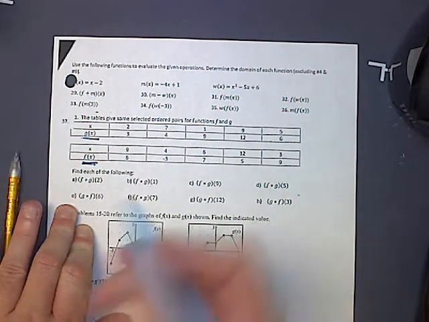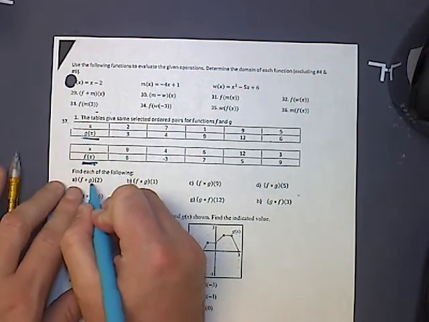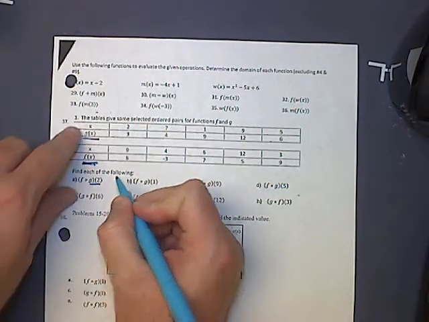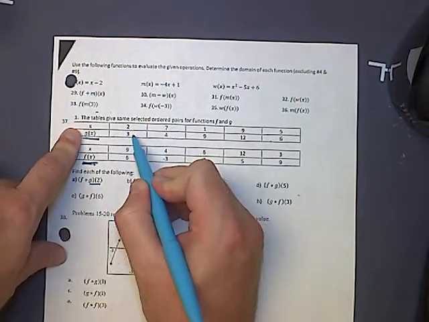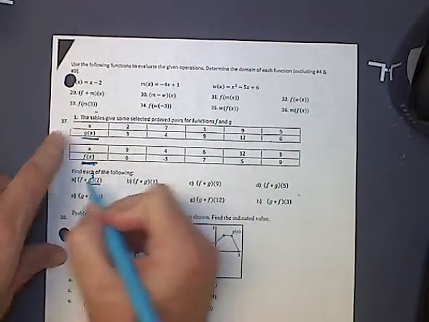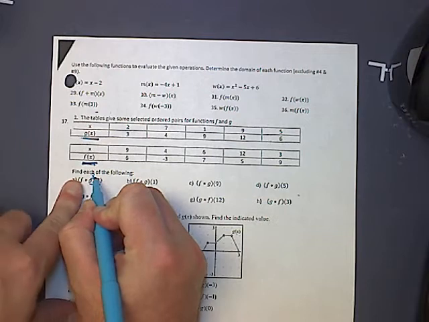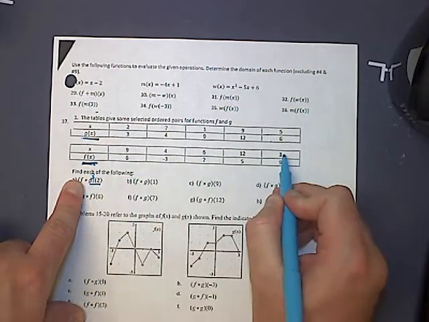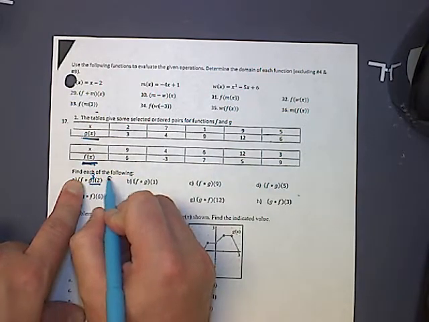We work from inside out. We got 2 is next to G. So I go to the G table. Find what 2 is equal to. 2 is equal to 3. I put 3 there. Now I want to find F of 3. Go to the F table. 3's here. Your answer is 9.